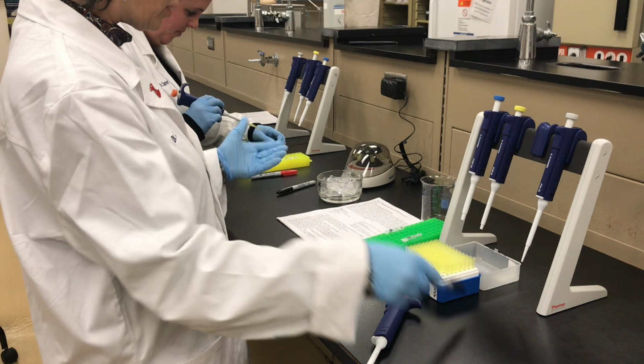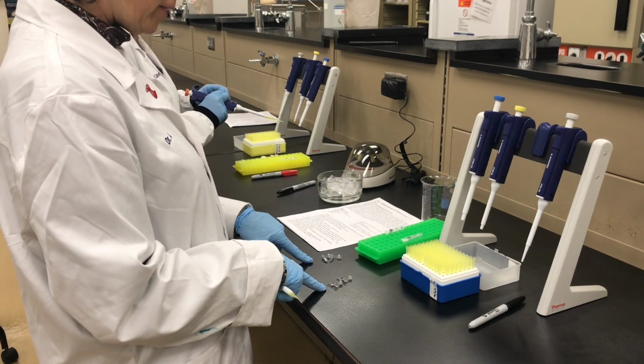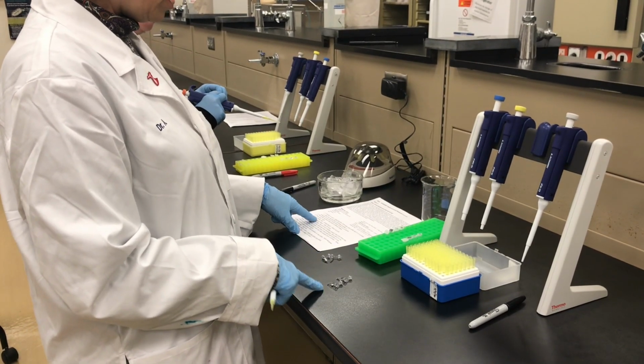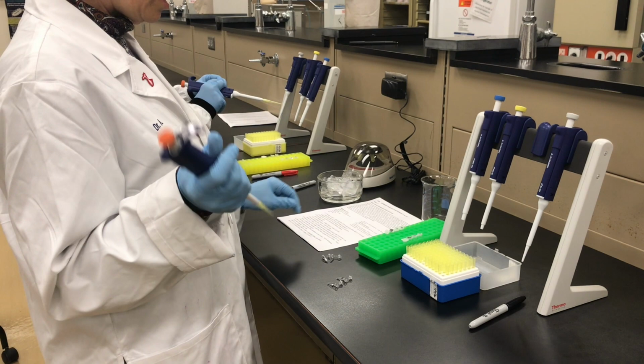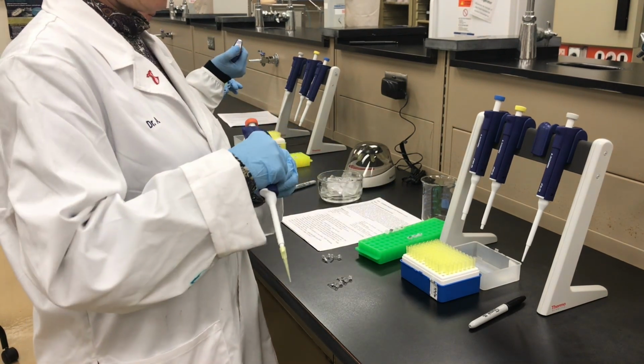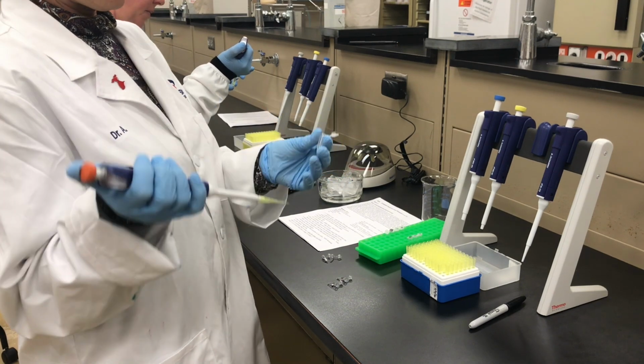Okay, now I'm actually ready for step 3. Into tube 1. Tubes 1s have the little balls of dehydrated enzyme and other good stuff. 20 microliters of primer mix. So we open the little tubes. You might be able to see just that little bit of water in there.